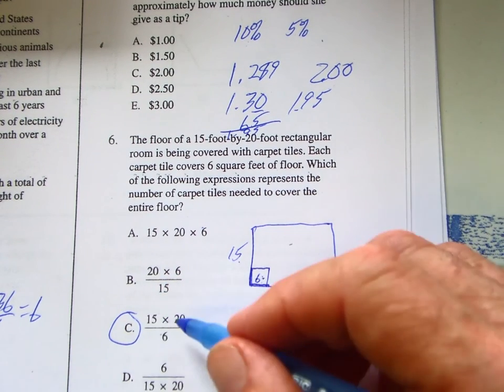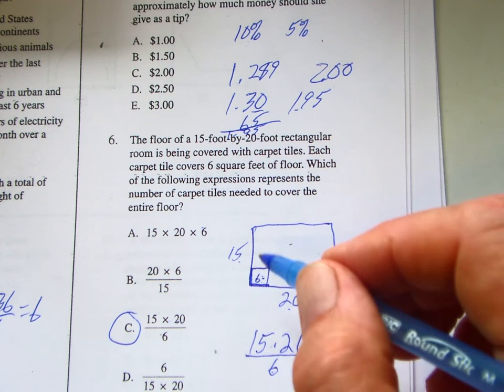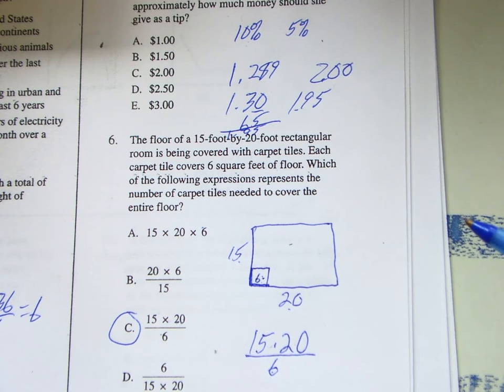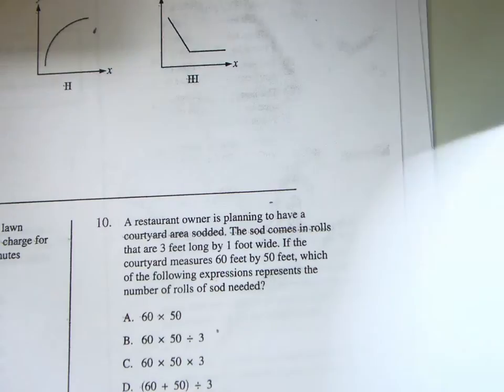If you figured this one out, it would be 300 divided by 6. You would need 50 tiles. 50 tiles to cover that all up. Okay, that's number 6. Moving along on to number 7.